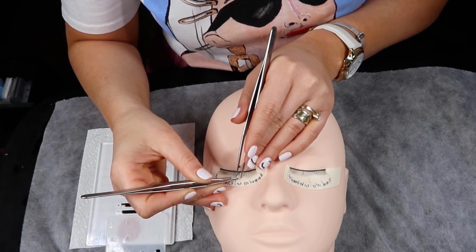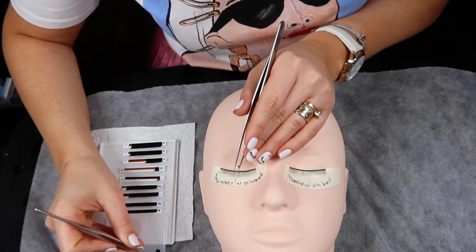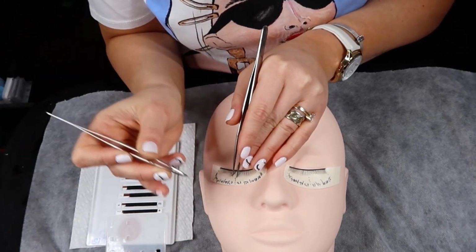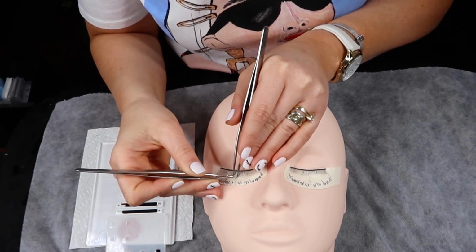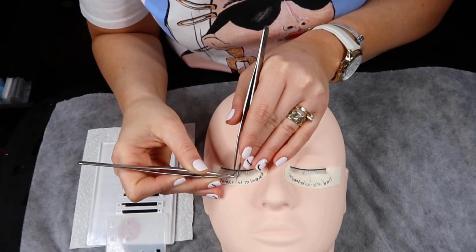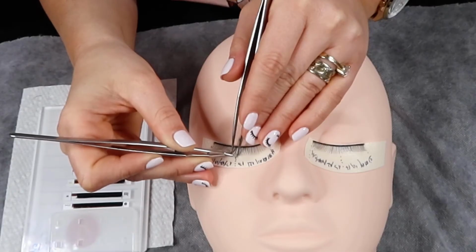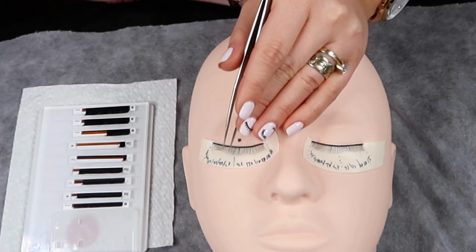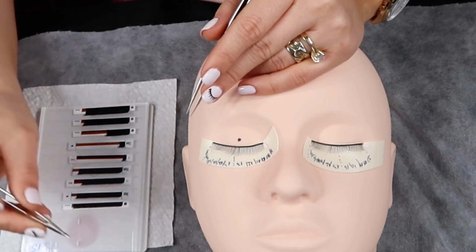Base, kind of middle, hit the base first, go into the middle and let them connect up. Your pressure on your hand has to be very, very relaxed. Open, open, stay there, and now base, base first, connect, hold, hold, and then release the pressure and open your tweezer. Let's do one more time.